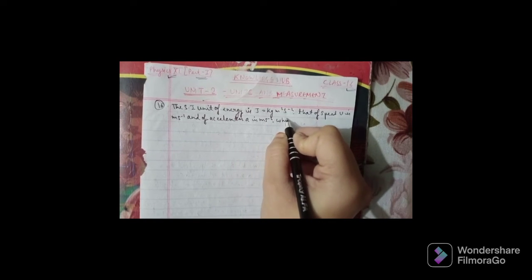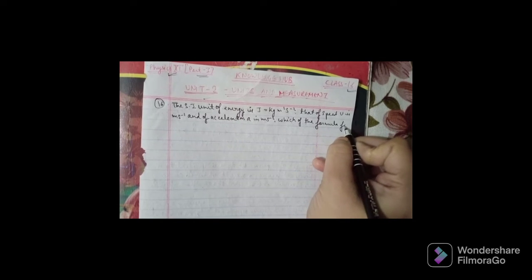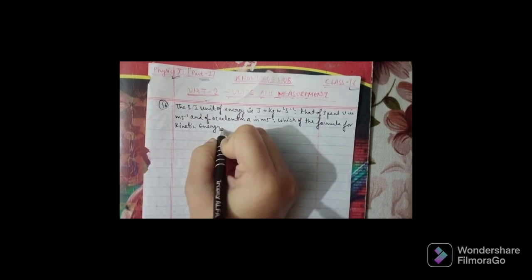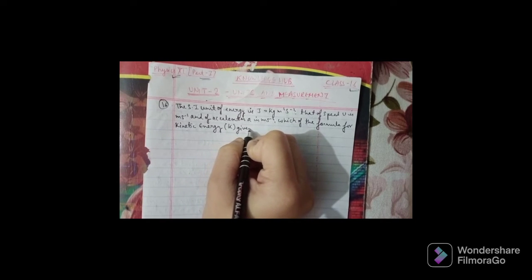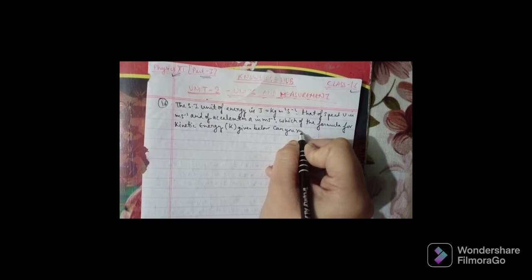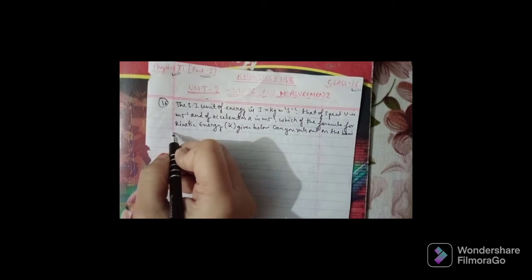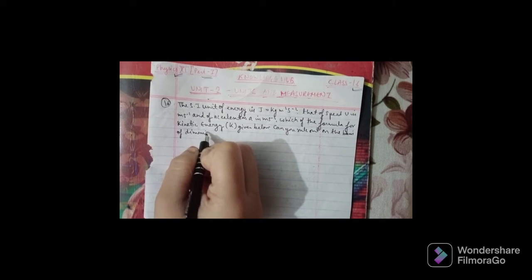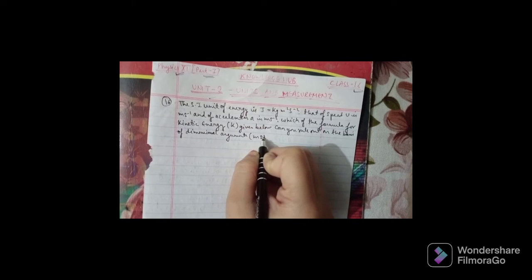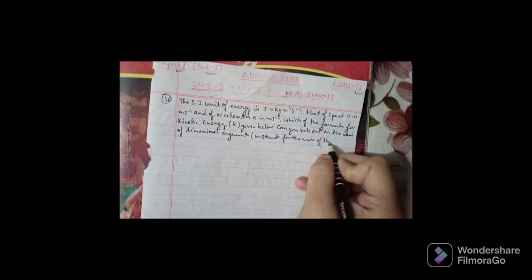Which of the formulas for kinetic energy K given below can you rule out on the basis of dimensional arguments? m stands for the mass of the body.